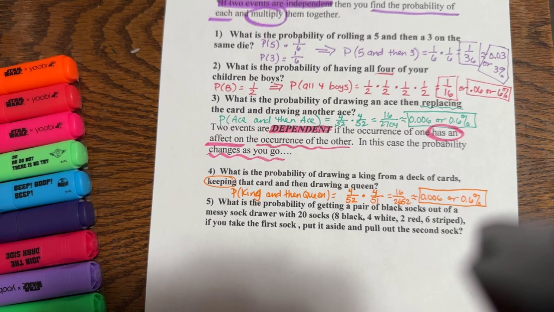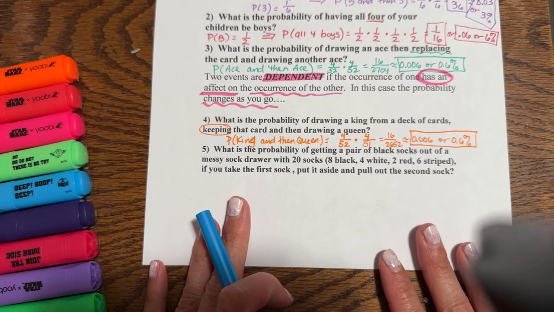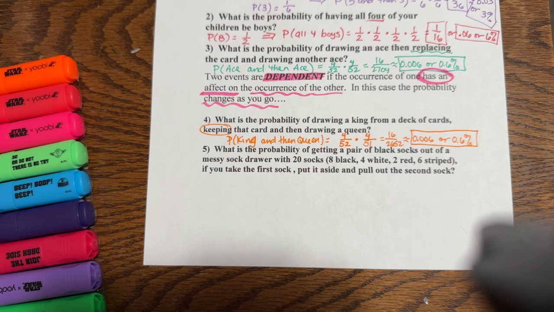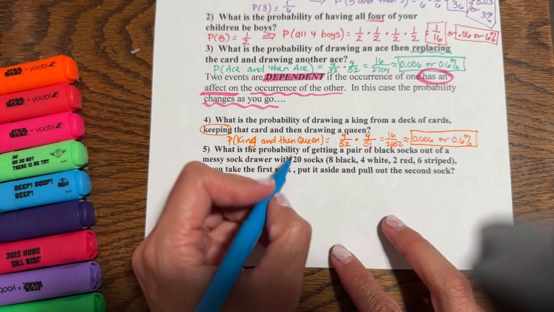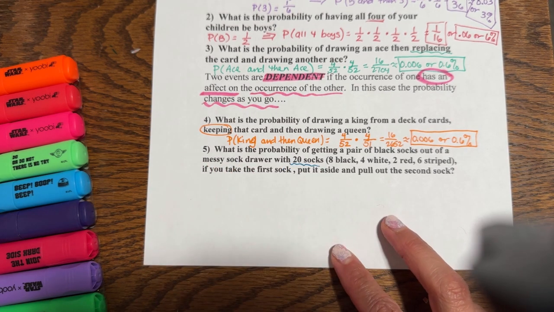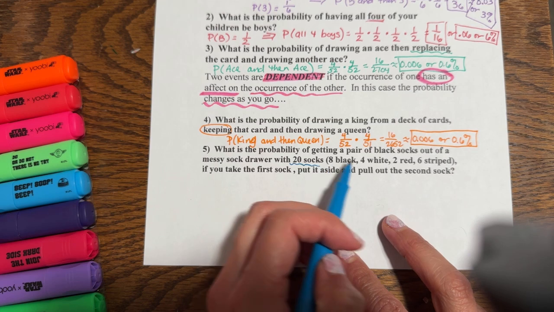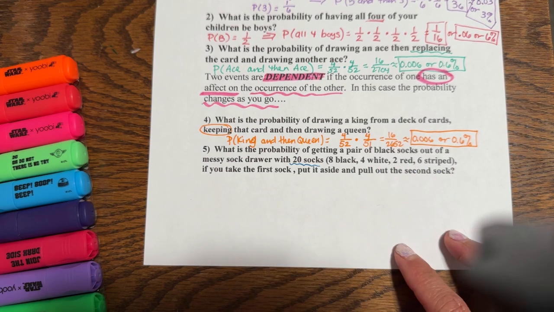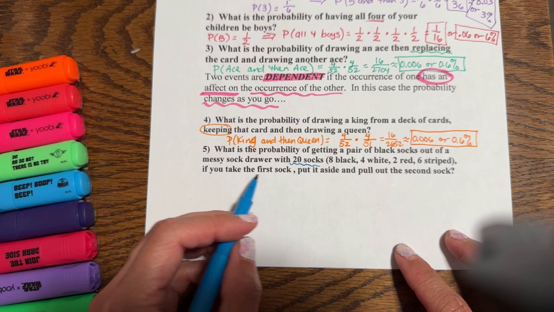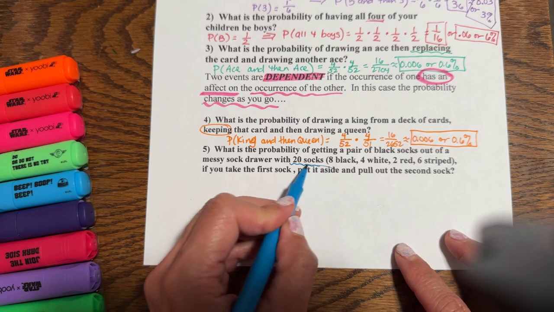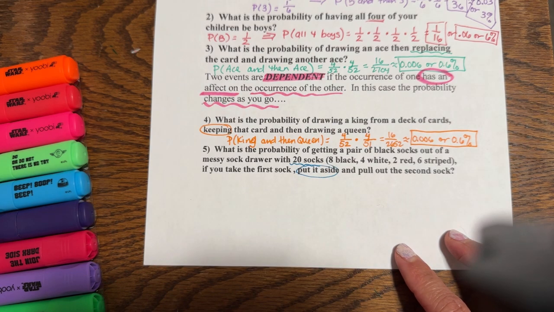So now we're on to number 5, and it says, what is the probability of getting a pair of black socks out of a messy sock drawer? The messy sock drawer has 20 socks. Of those 20 socks, 8 of them are black, 4 of them are white, 2 of them are red, 6 are striped. If you take the first sock, you put it aside. So that means you don't put it back, and you pull out the second sock.